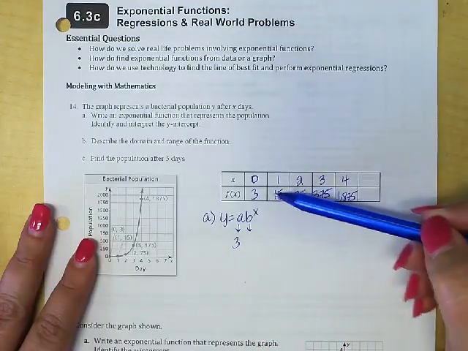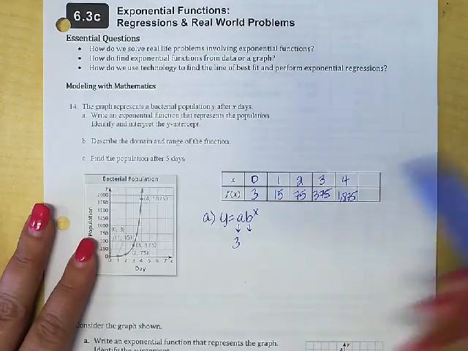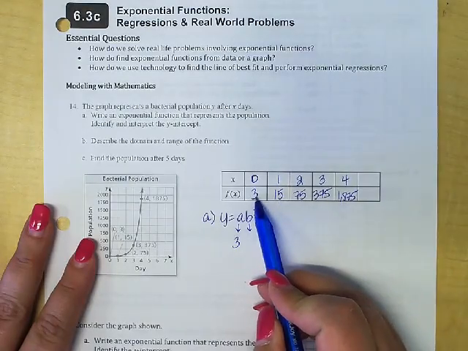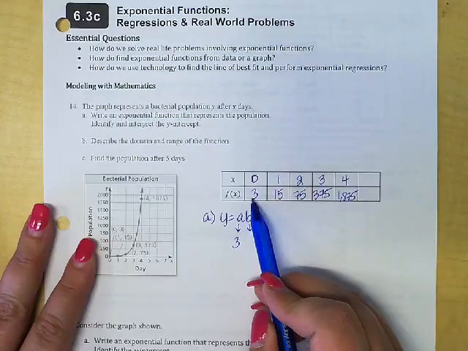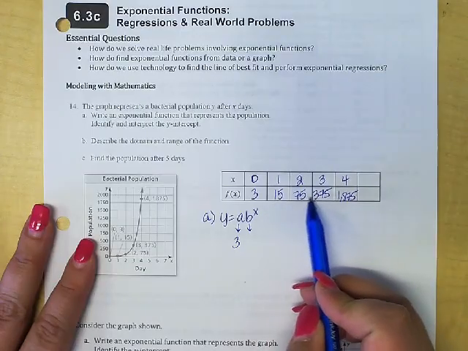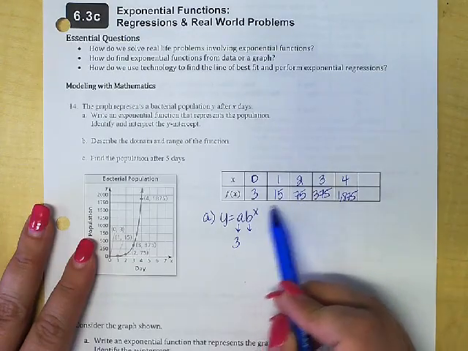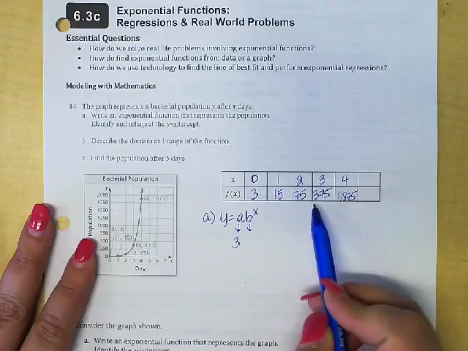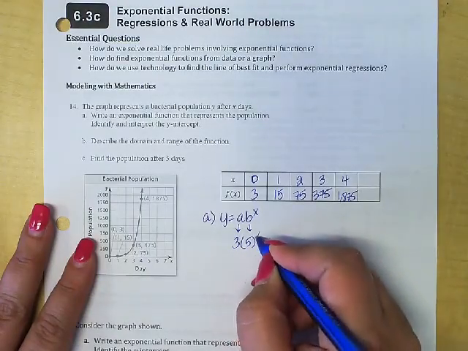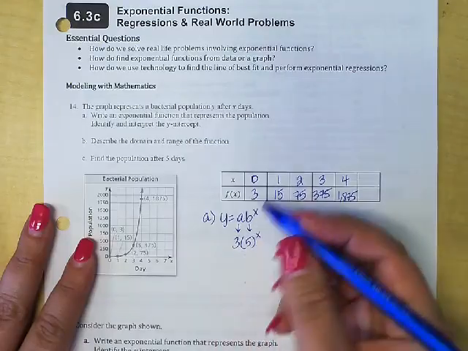And then I can tell here that repetitively we're multiplying by 5. And how I can easily tell that is if I take the new divided by previous. If I do y2 divided by y1, 15 divided by 3 is 5. 75 divided by 15 is 5. 375 divided by 75 is 5. Every time I divide the new by previous, I get 5. So that is my multiplier, or the base of my exponential function.